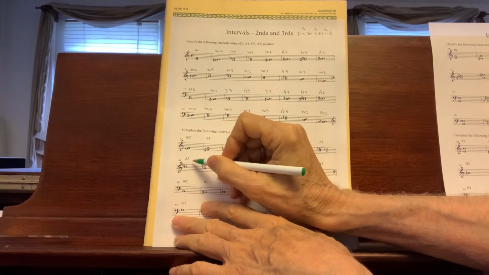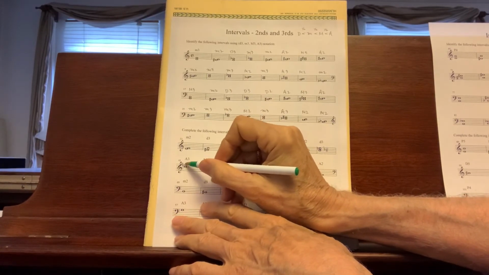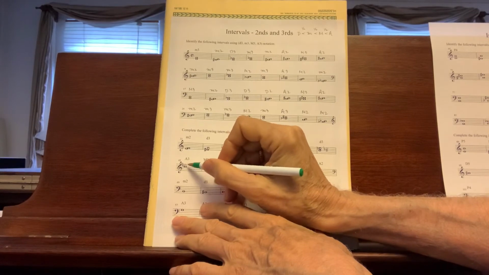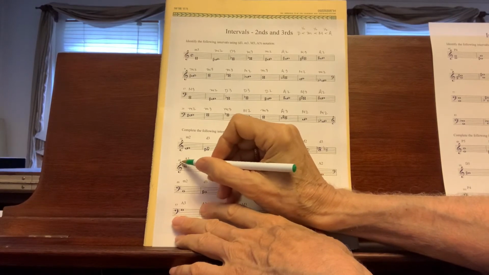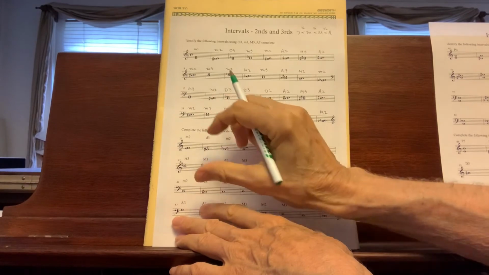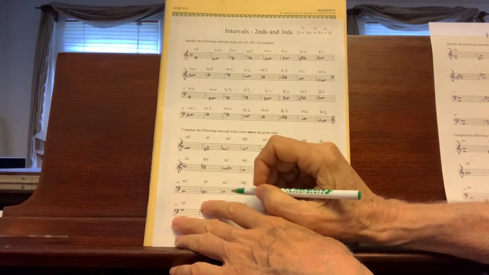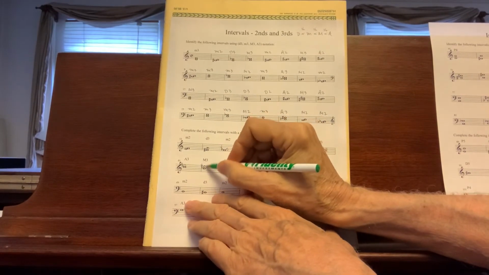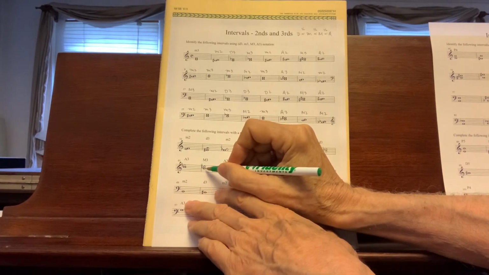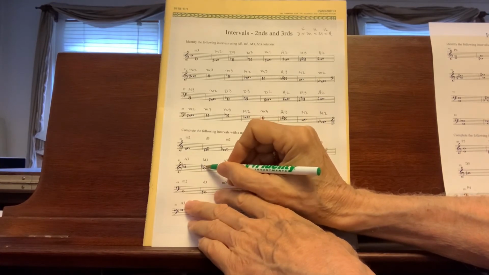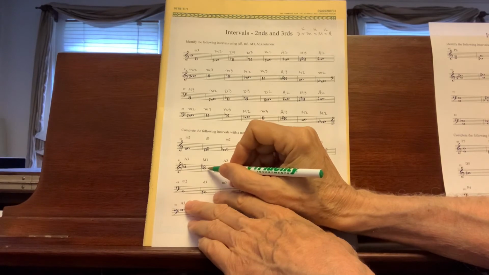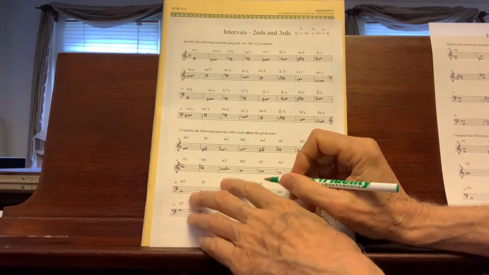All right, I already wrote these in to save a little time. We need an augmented third above C, so I write in my E, and I know C to E is a major third, therefore I sharp the E and I widen the interval to an augmented interval. Major third above B, we know B, C sharp, D sharp. D sharp is the third note of the B scale, so that's our major third.